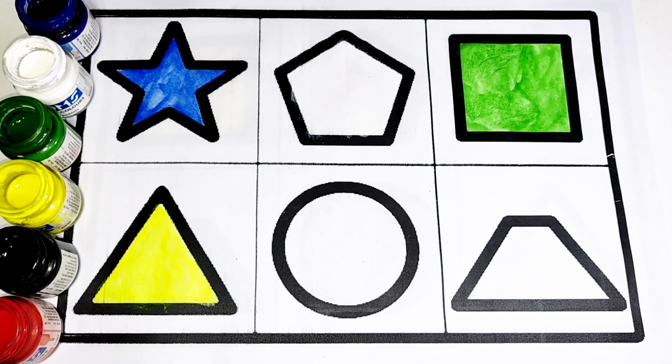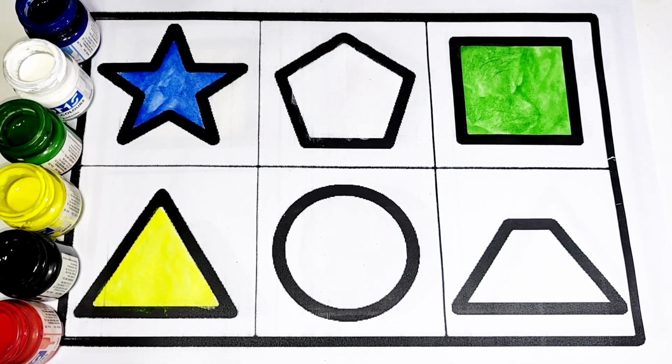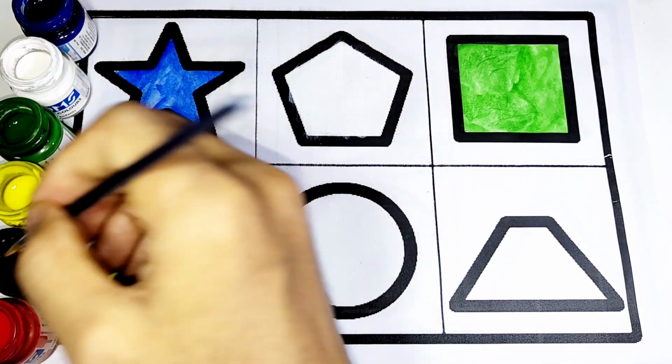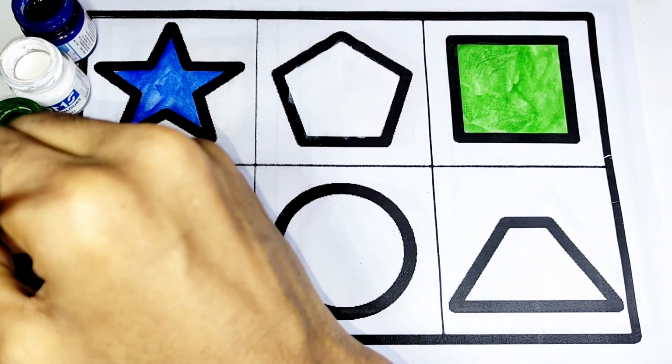Kids, the next one is circle. The shape of circle. Now we are using the color of black. Now we're mixing and using the color of black.